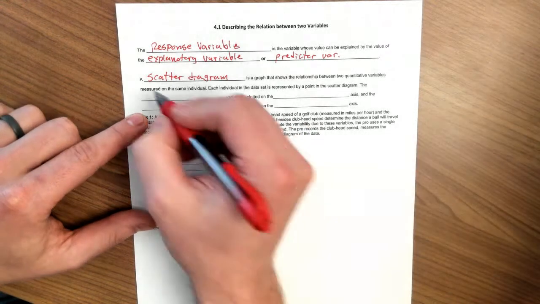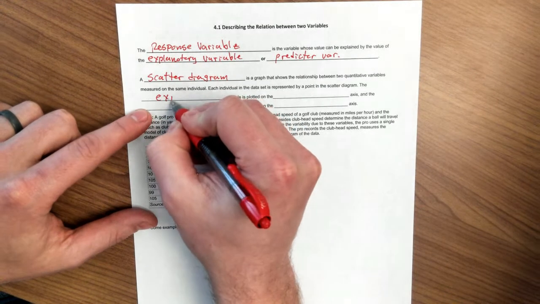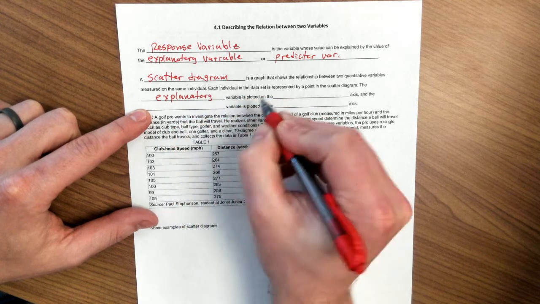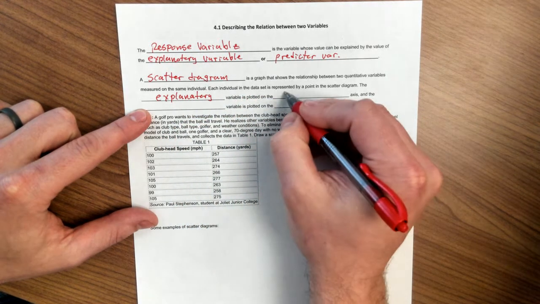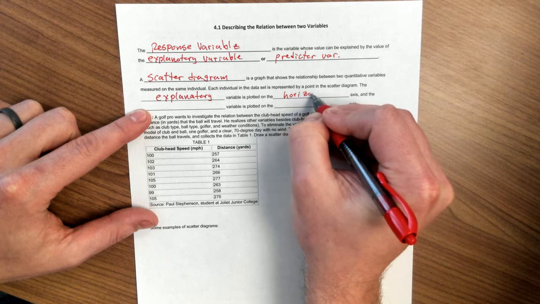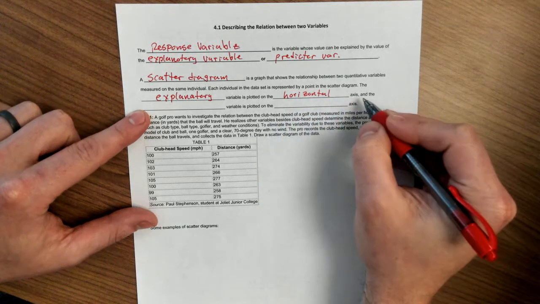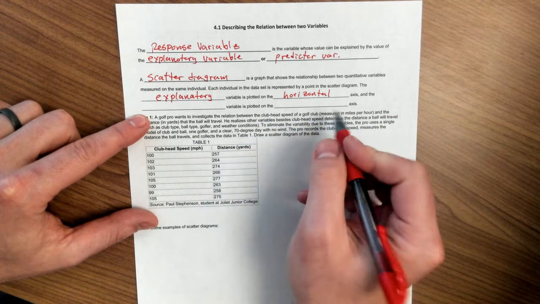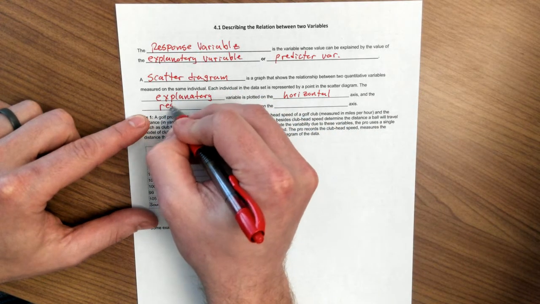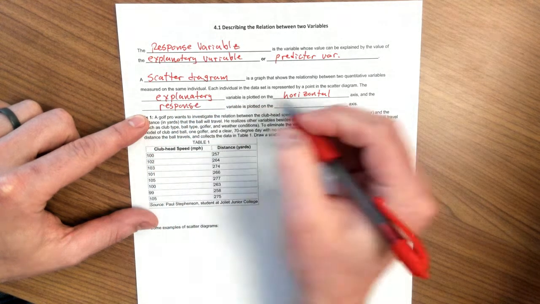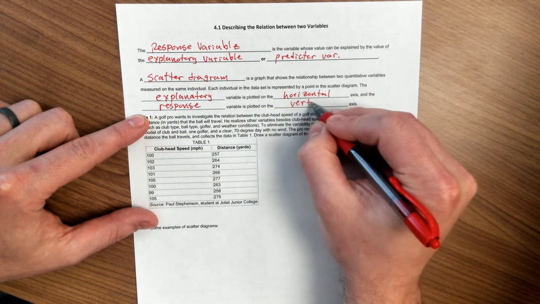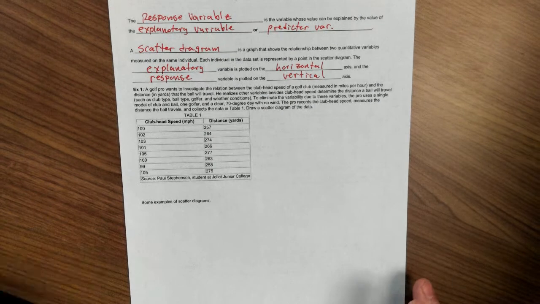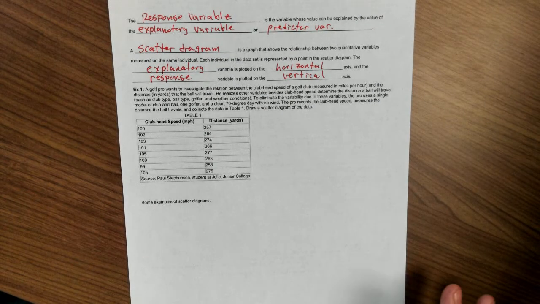The explanatory variable is plotted on the horizontal axis, and the response variable is plotted on the vertical axis. We're going to look at an example of how to do these shortly. Alright, so that tells you where these items go.